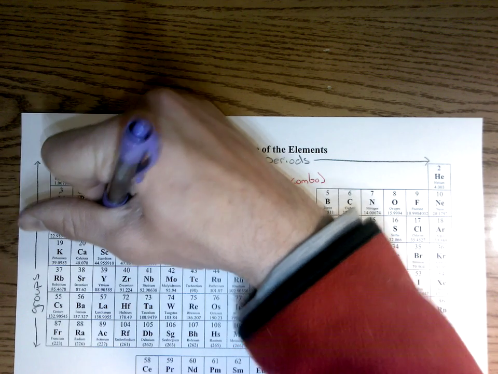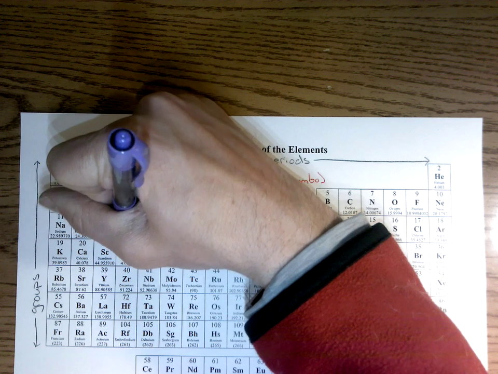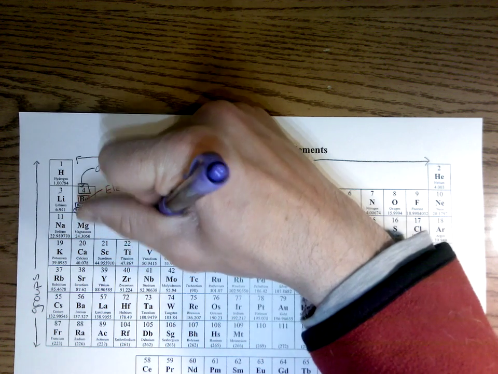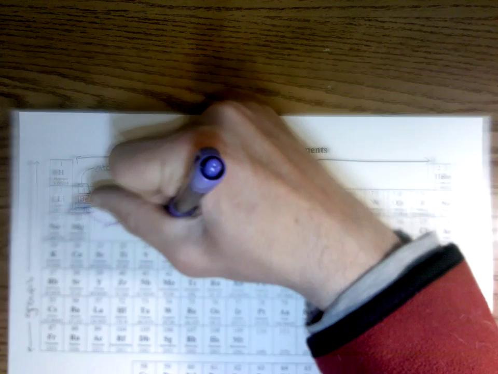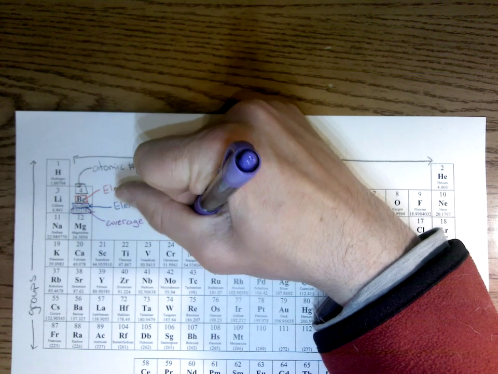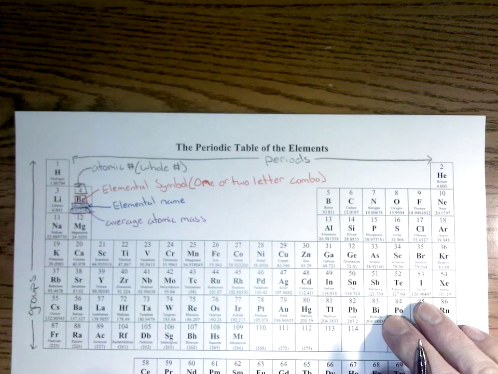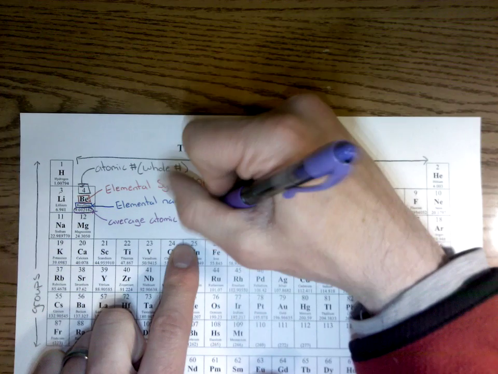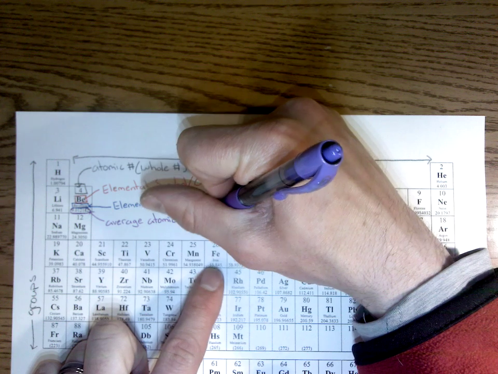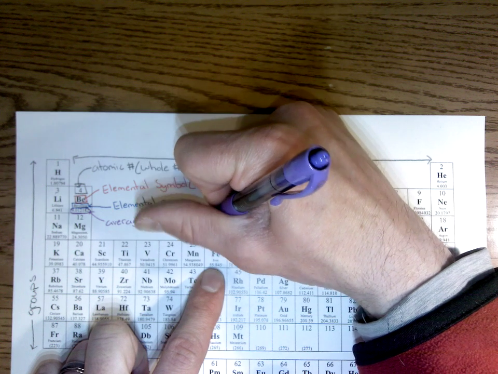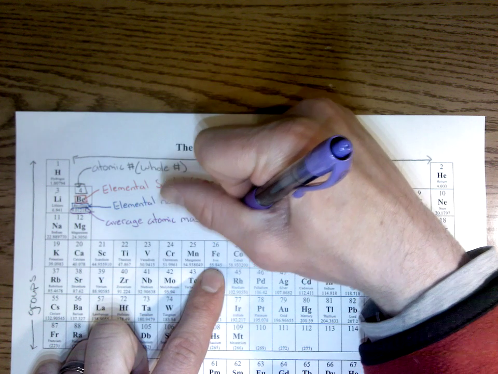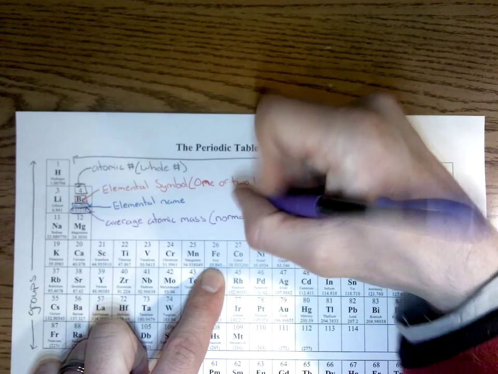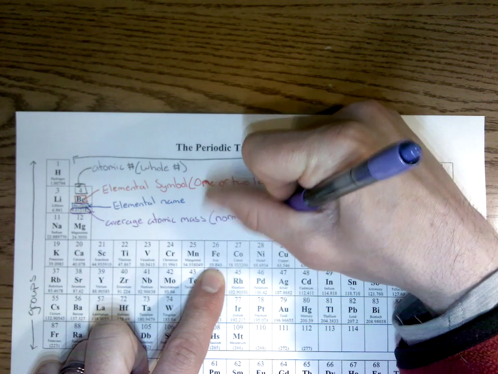But this number right here is the average atomic mass. And I'm going to put in parentheses because we've dealt with two numbers already, that the average atomic mass is normally a decimal. And we'll discuss why this is in a later chapter.